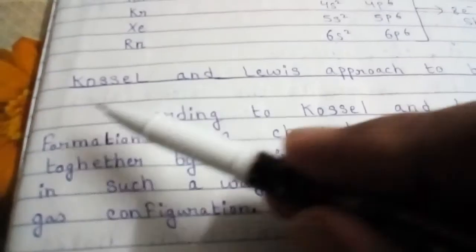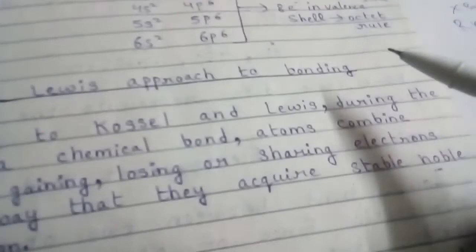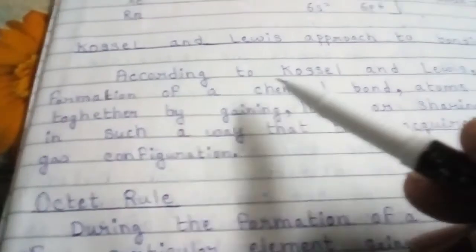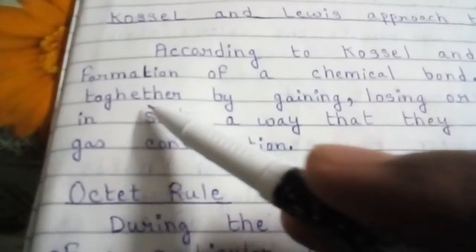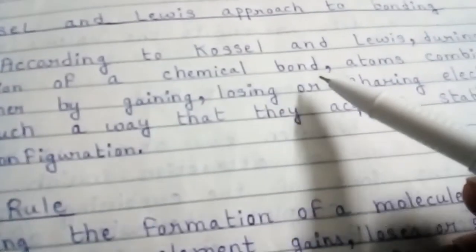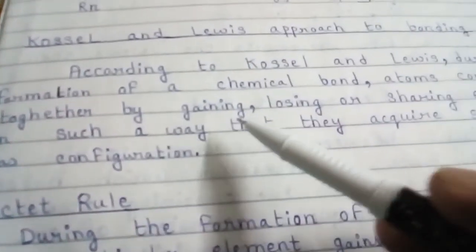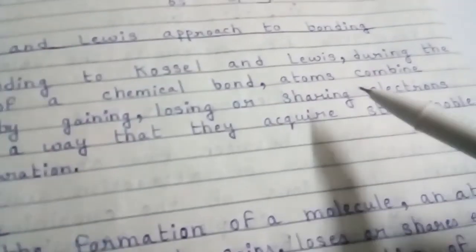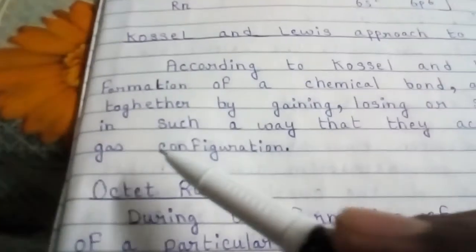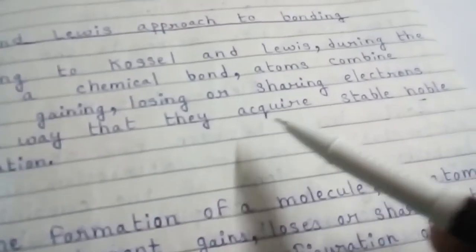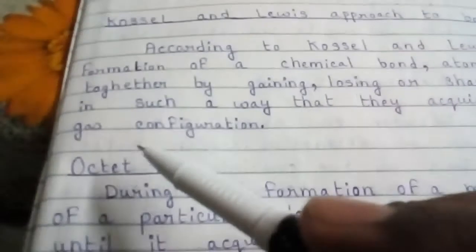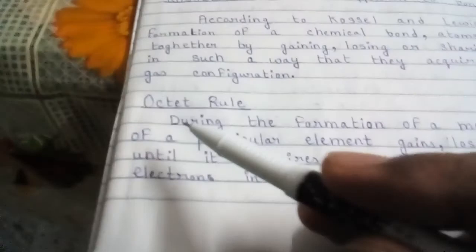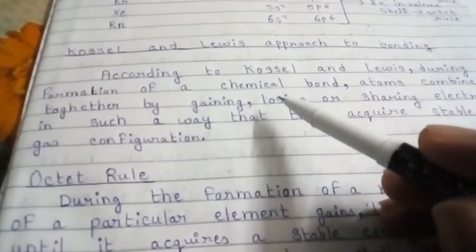Next is the Kossel and Lewis approach to bonding. According to Kossel and Lewis, during the formation of a chemical bond, atoms combine together by gaining, losing, or sharing electrons in such a way that they acquire a stable noble gas configuration. This is the definition and theory. Please read it and learn it.